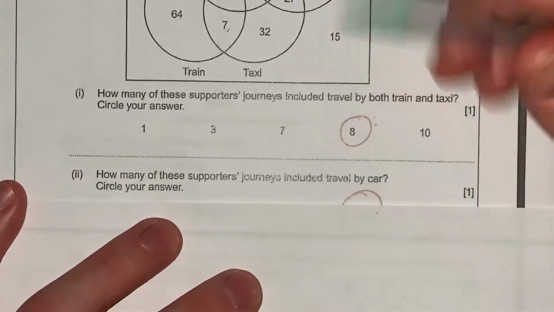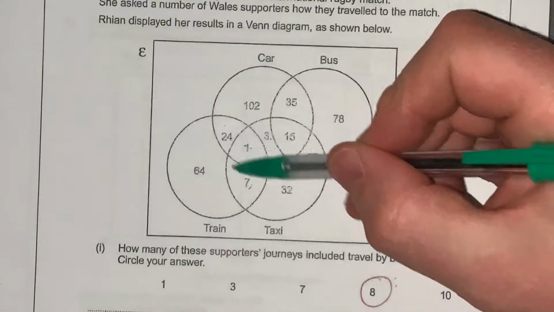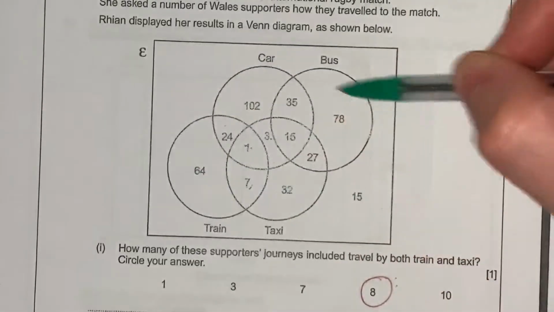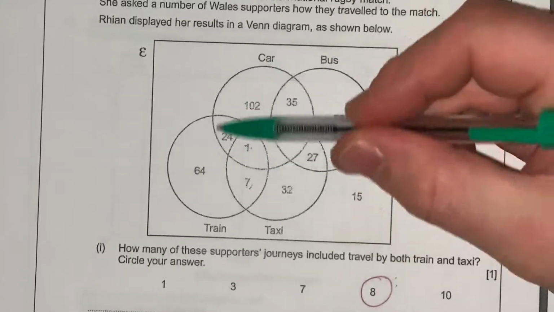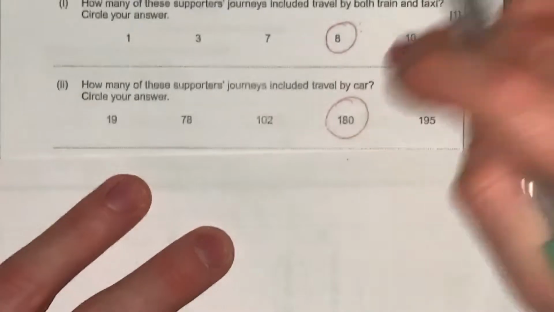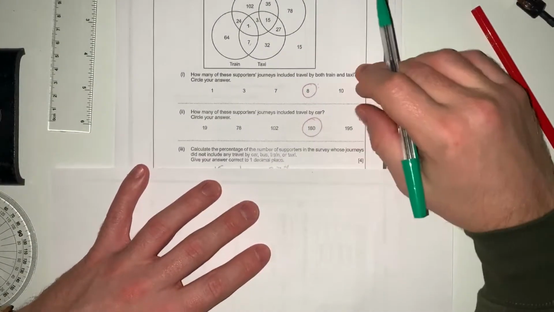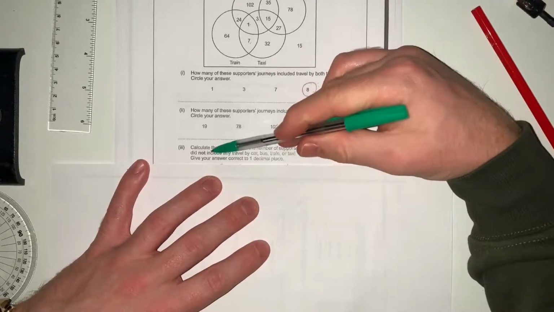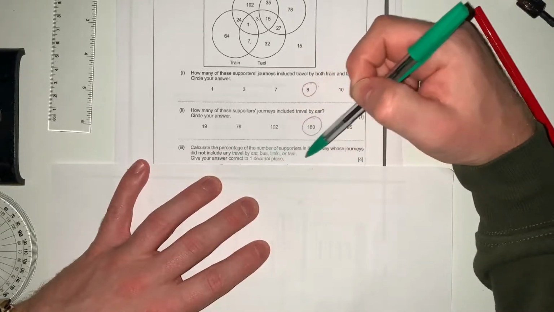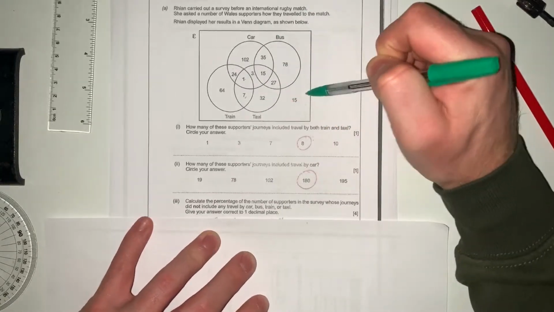Next one, how many of these supporters' journeys include travel by car? Because it's by car, you've got to look at the whole circle and ignore the rest. So just focus on what's in that circle and add them all up. Gives me an answer of 180. Last one, calculate the percentage of the number of supporters in the survey whose journeys did not include travel by either of these. So if they did not include travel by either of these, that's simply these 15.